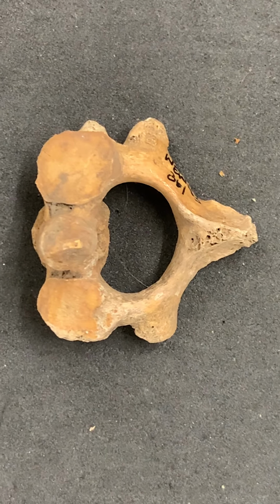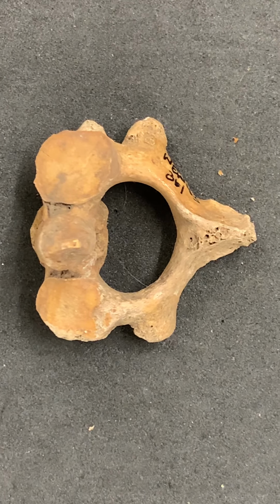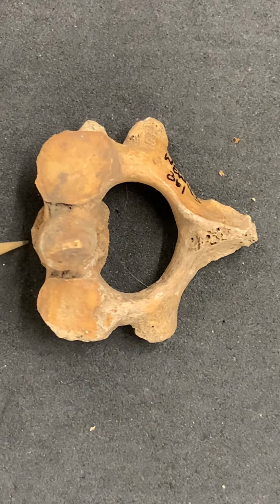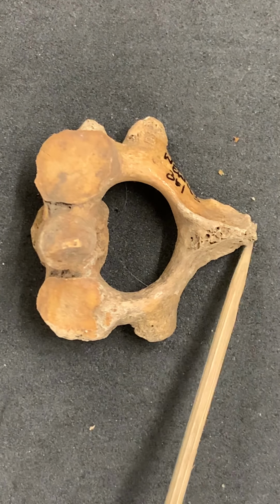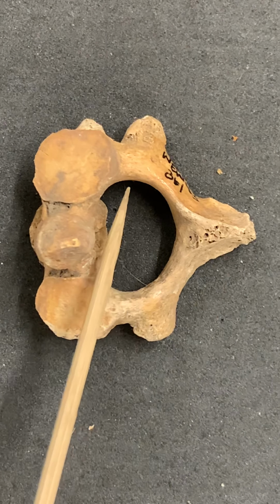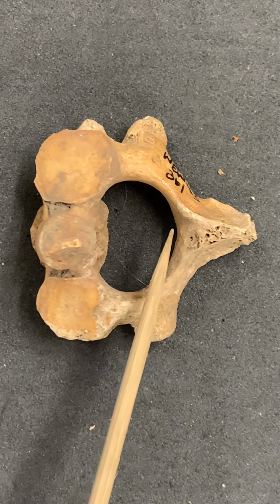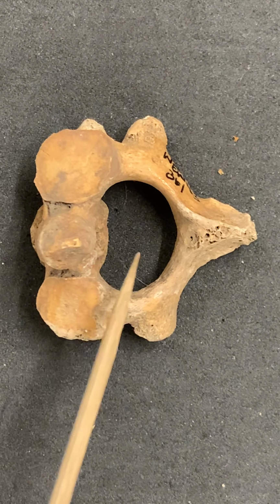This is the second cervical vertebra, which is also called the axis. So we're looking superiorly, and this is the anterior side of the bone, and this is the posterior side of the bone. So we can see in the center, we have the vertebral foramen. This is where the spinal cord descends.